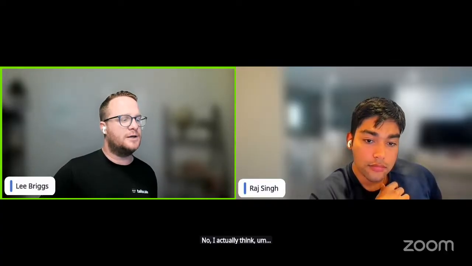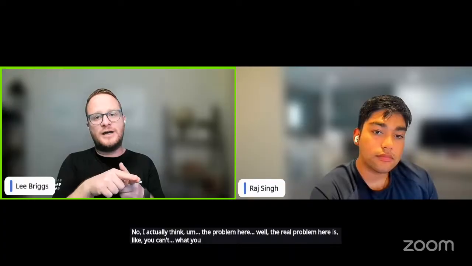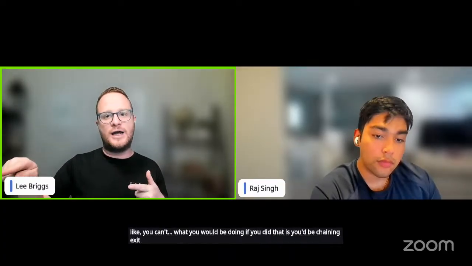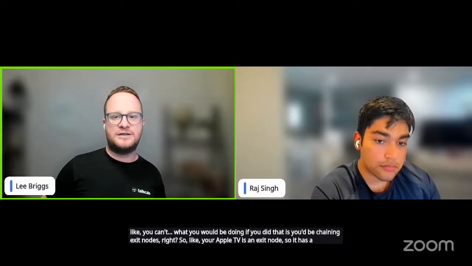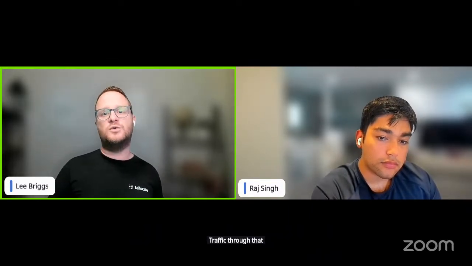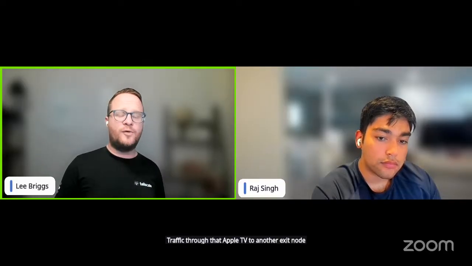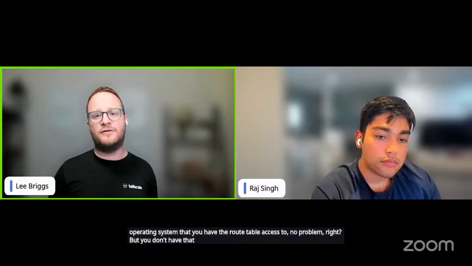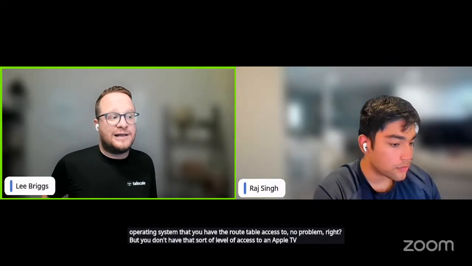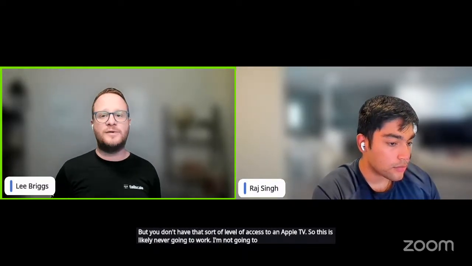I think the real problem here is, you can't. What you would be doing if you did that is you'd be chaining exit nodes, right? So your Apple TV is an exit node, so it has a route on it that is like a default route, and then you want to chain traffic through that Apple TV to another exit node. You can do this on an operating system that you have route table access to, no problem, right? But you don't have that sort of level of access to an Apple TV. So this is likely never going to work. I'm not going to say it's an Apple limitation. It's like a sandboxed environment limitation.